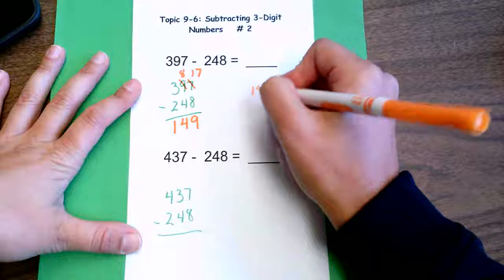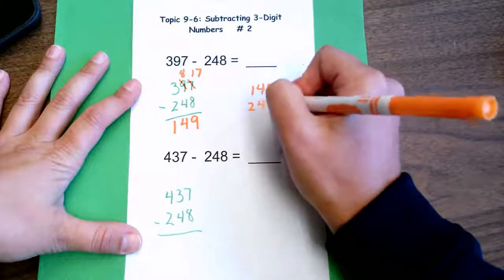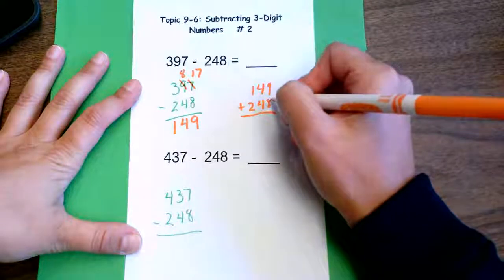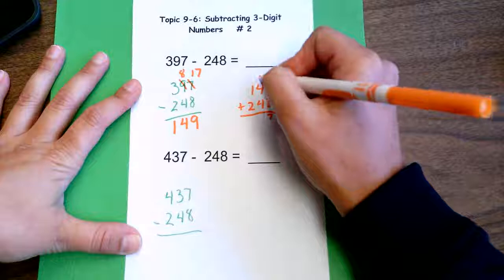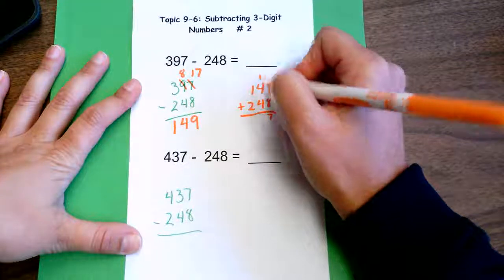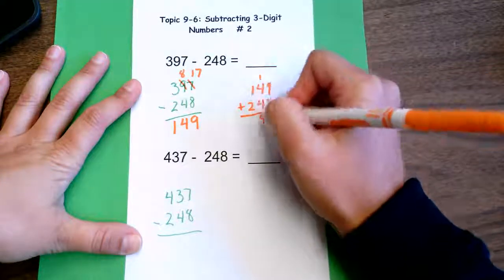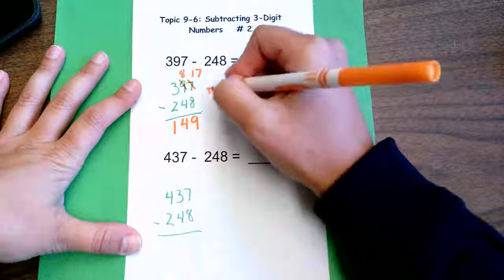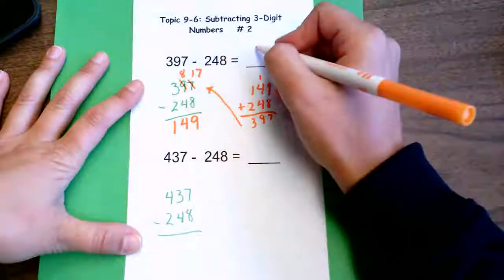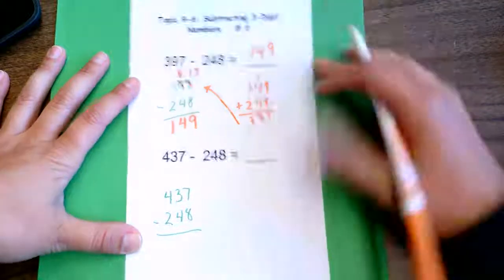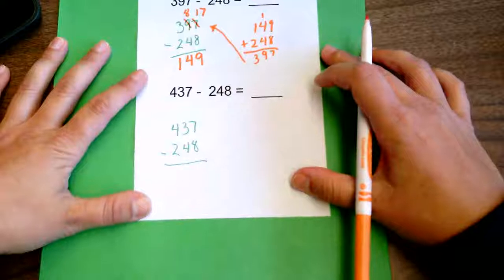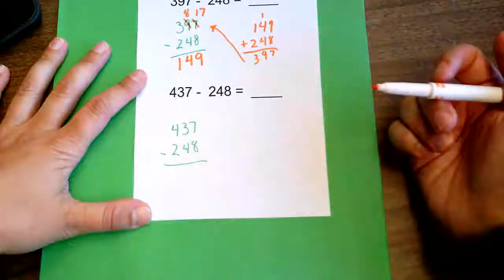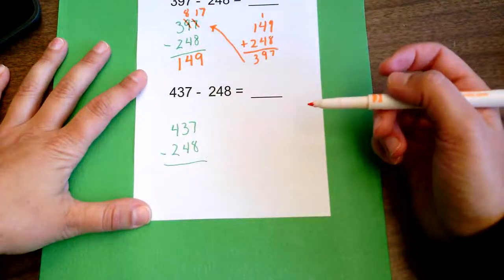And again, I can use addition over here to just double check my work. 9 and 8 is 17. 4 and 4 is 8, plus 1 is 9. 2 plus 1 is 3. And I see we match up, so I know my answer is 149. All right, go ahead and pause and give this one a shot, and then come back and meet me here, and we'll solve it together.